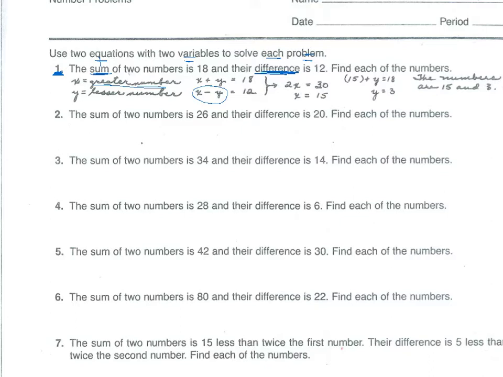Now we solve linear systems by 3 methods: graphing, substitution, and elimination. You can see how this is set up. This is tailor-made to solve by using elimination. All the x's and y's are lined up. The y's, you can see these are opposites, so I'm going to add these. When we add x and x, we get 2x. Positive y plus negative y, these cancel, and 18 plus 12 gives us 30.